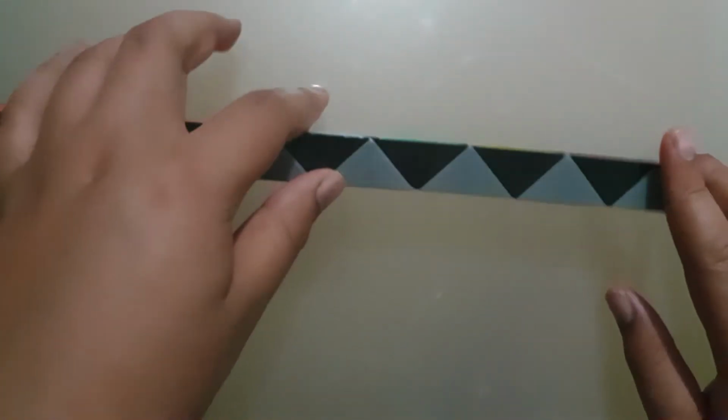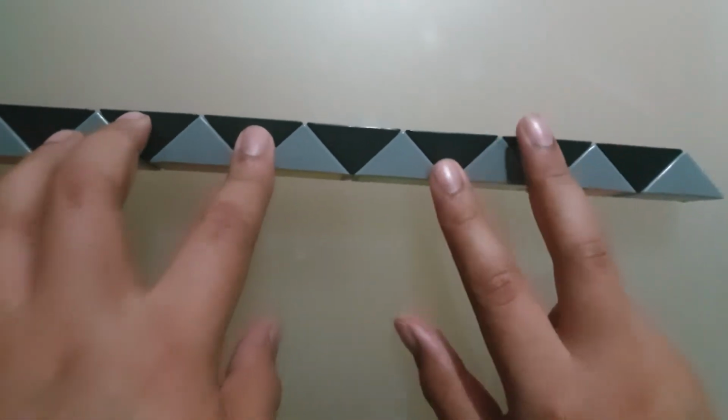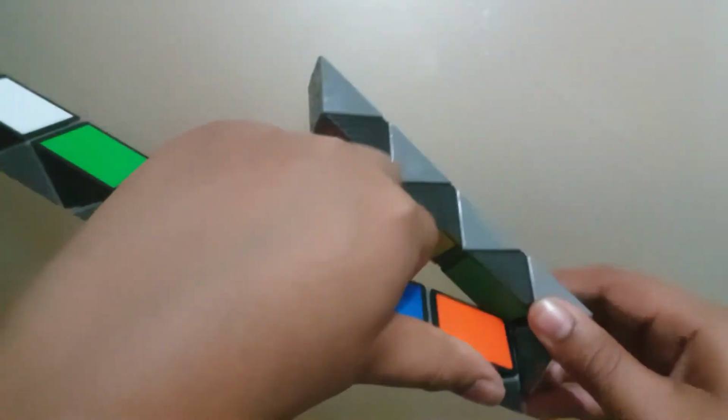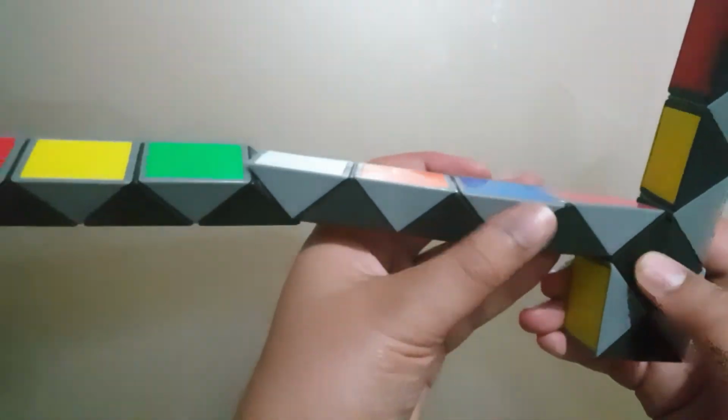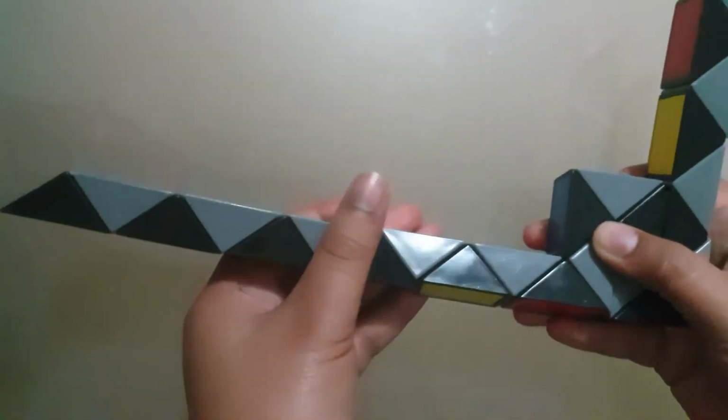So pretty much all you have to do is count 7 blocks, turn it twice, count 1 block, turn it twice, count 2, then count 2 blocks, turn it twice, count 1 block, turn it twice, count 2 blocks, turn it twice, count 1 block, turn it twice.